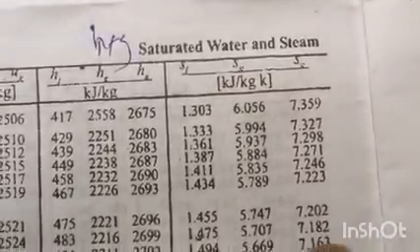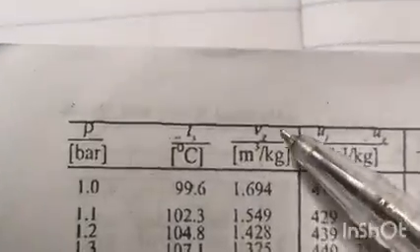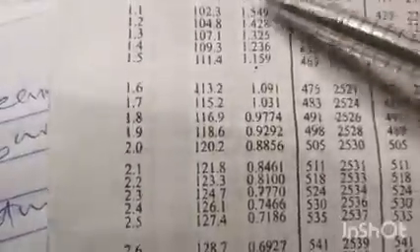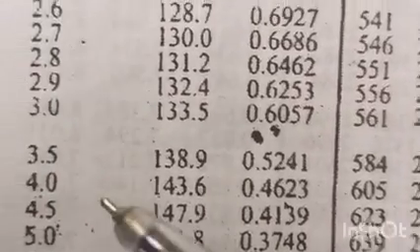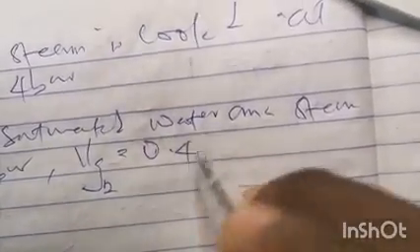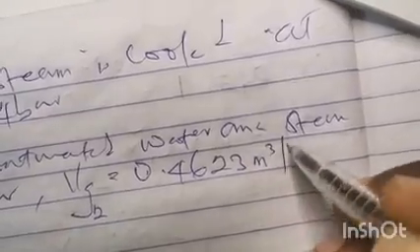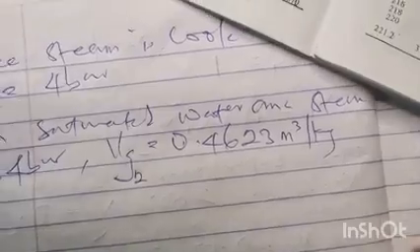Alright, so we'll go to the saturated water and steam table now. I'll zoom this a bit. We'll look for 4 bar. Remember this is the VG line, that's the volume of the gas, the third column. So at 4 bar, VG is 0.4623 meter cube per kilogram. This gives us the specific volume at state 2.